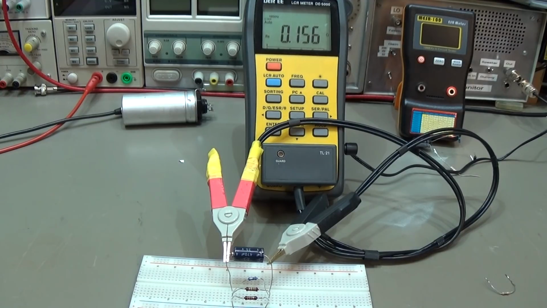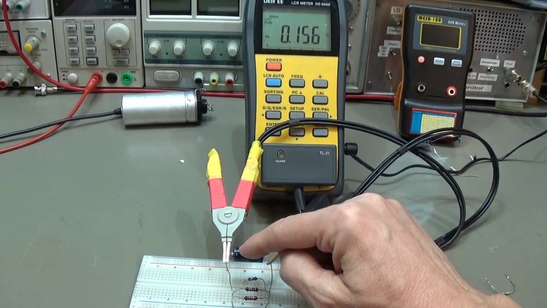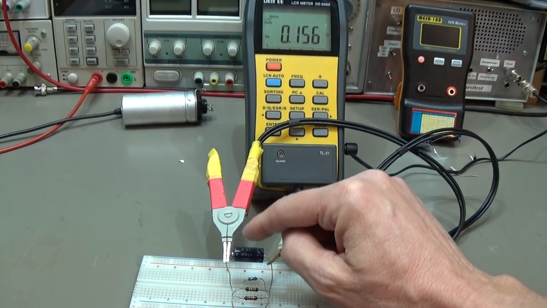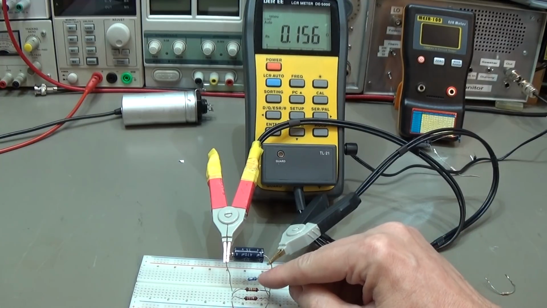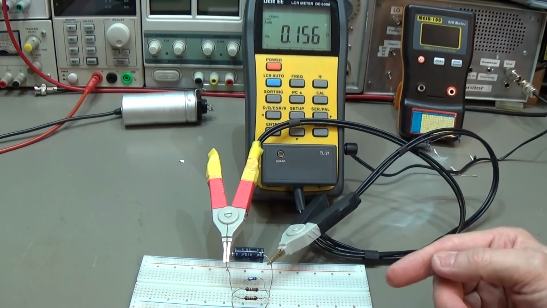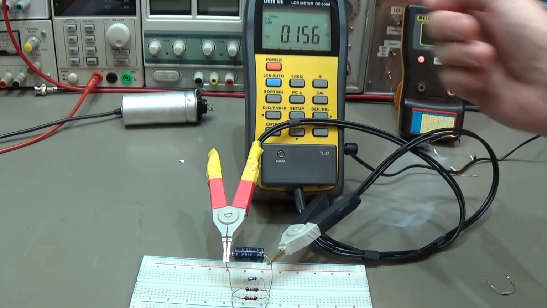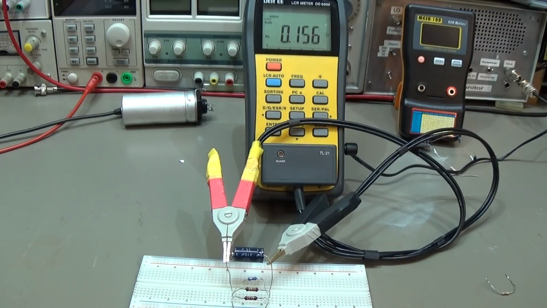So what's really going on here is very easy to tell. The capacitor with its ESR is the lowest impedance in circuit, and even if you put a very small resistor in parallel, the change here is not significant.